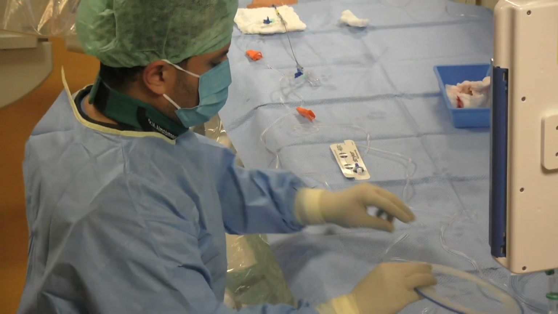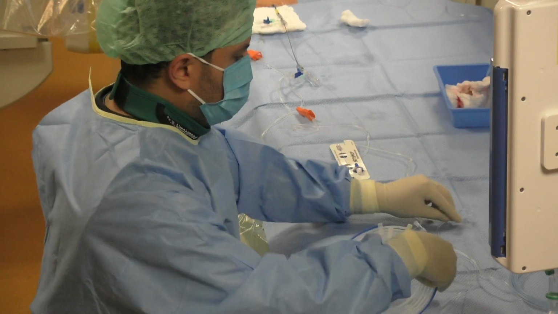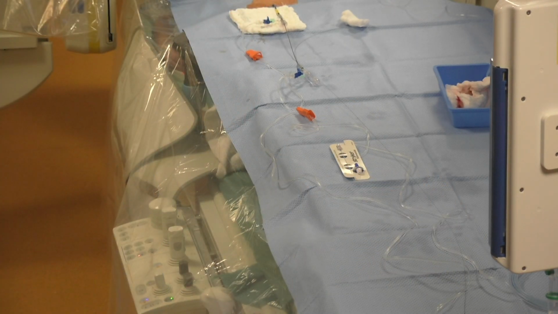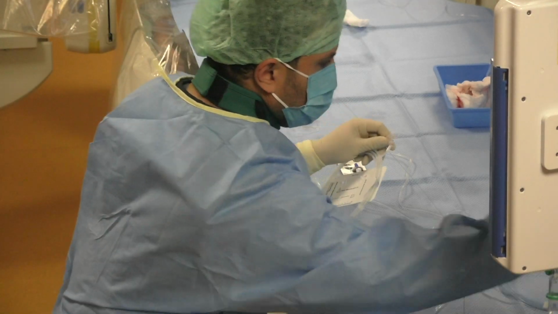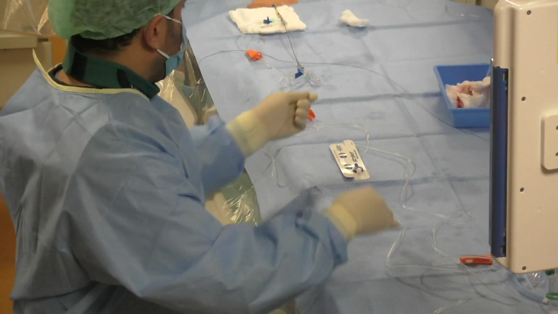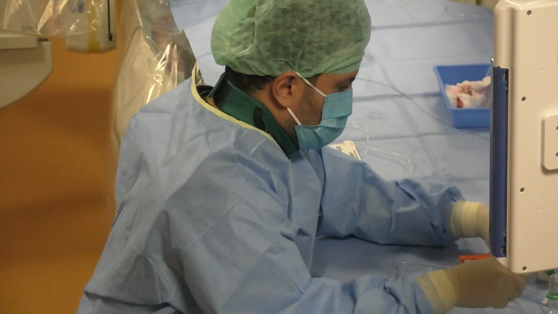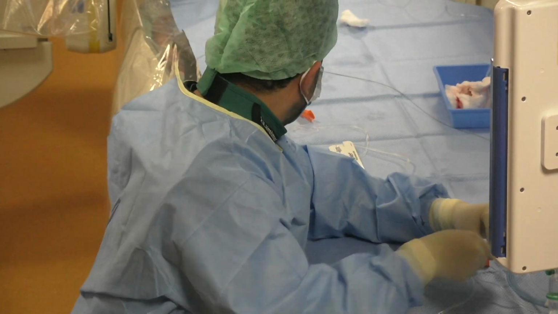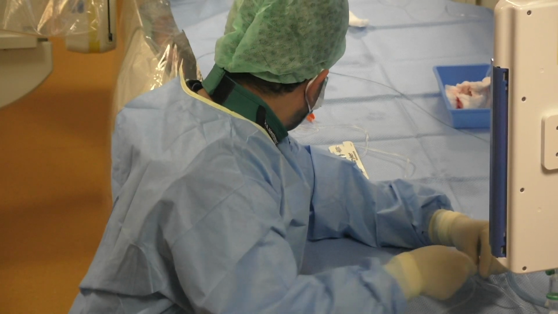And we have here another very hard curve. That's why we will pass it with the microcatheter and microwire. Here we're preparing the microcatheter with the microwire. We're pushing the microwire into the microcatheter.